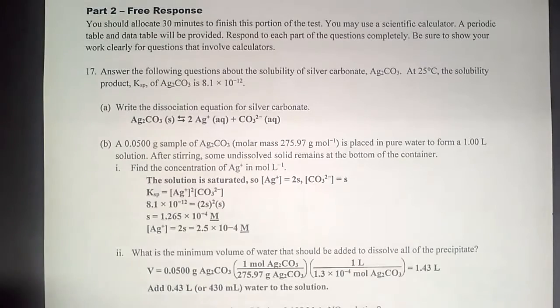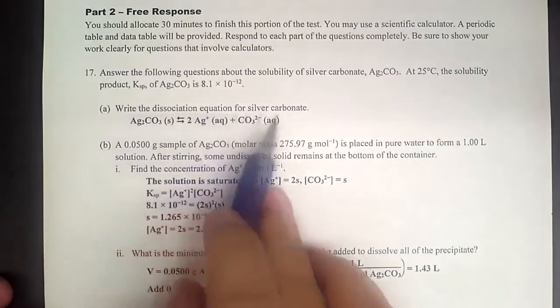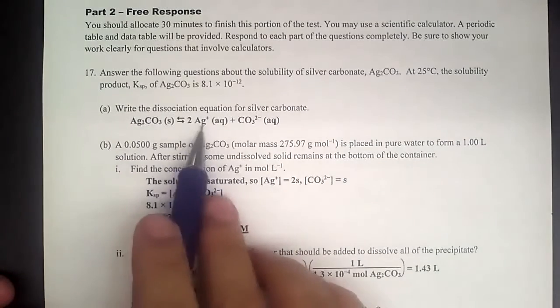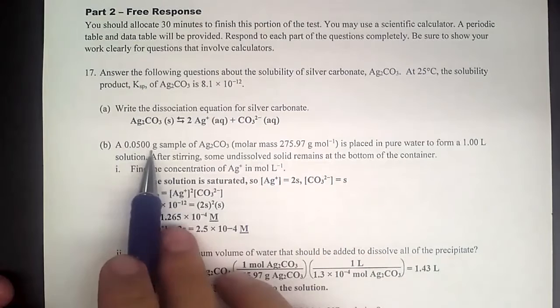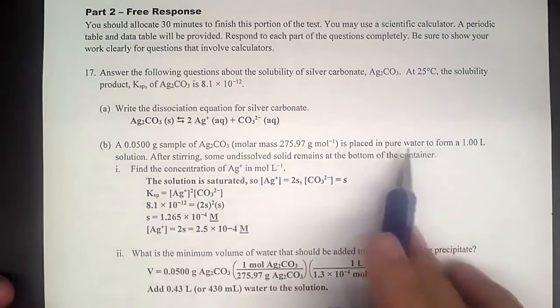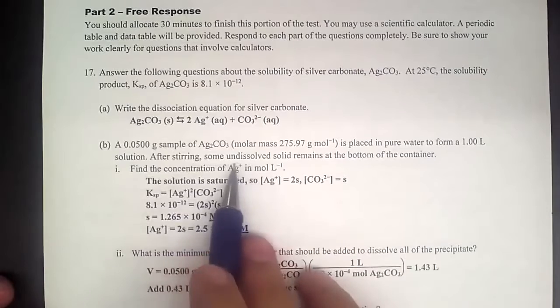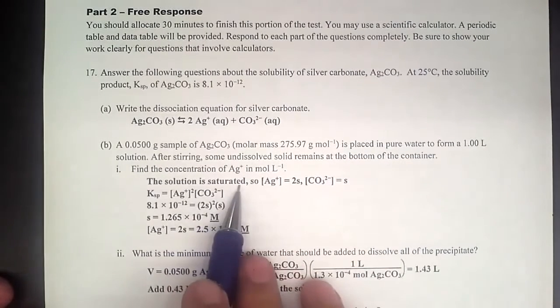On 17, we're dealing with a solid of silver carbonate, and part A is the dissociation equation. So we get two of these and one of those, and there's our dissociation equation. Now, a certain mass, maybe that'll come up later, it won't come up here, is placed in pure water to form a 1 liter solution. But the point is, undissolved solid remains at the bottom. So we have a saturated solution, don't we?